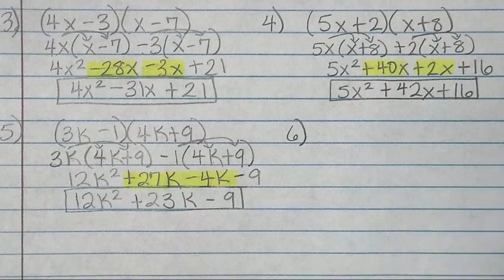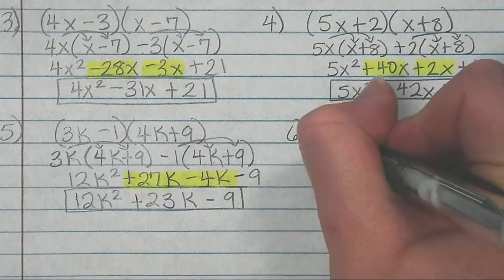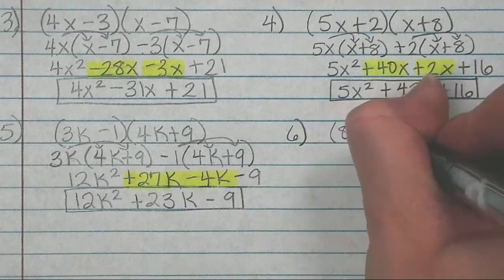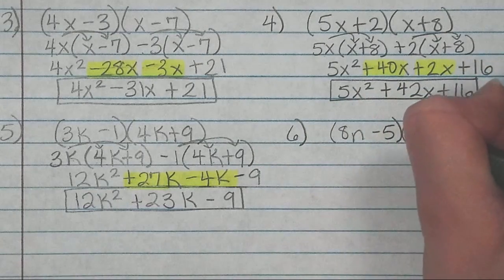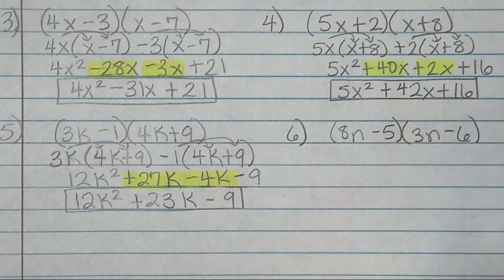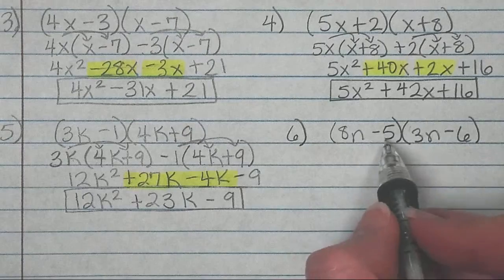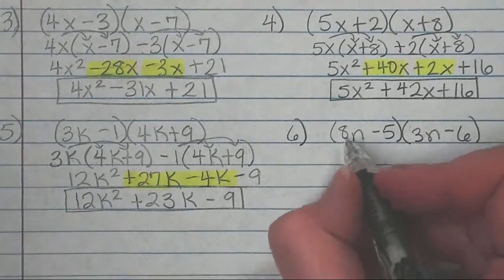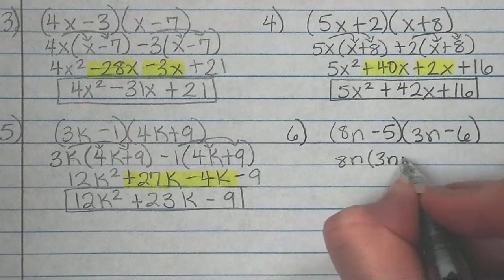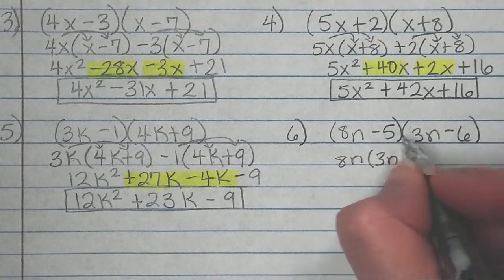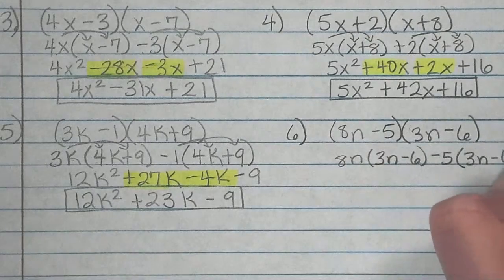And then I'll show you a different method. One more method after this. 8n minus 5 is our first binomial, and our second binomial is 3n minus 6. So I'm going to write the 8n times this whole binomial and the negative 5 times this whole binomial. So I have 8n times the second binomial, 3n minus 6, and then I'm going to do my minus 5 times the second binomial, 3n minus 6.